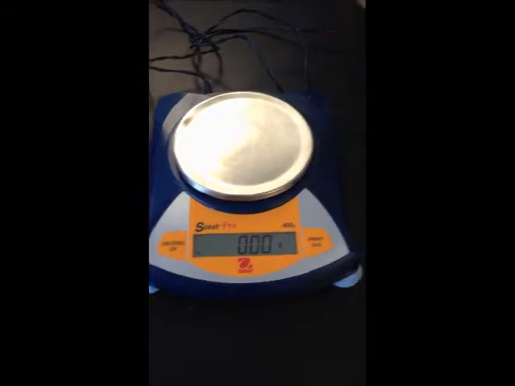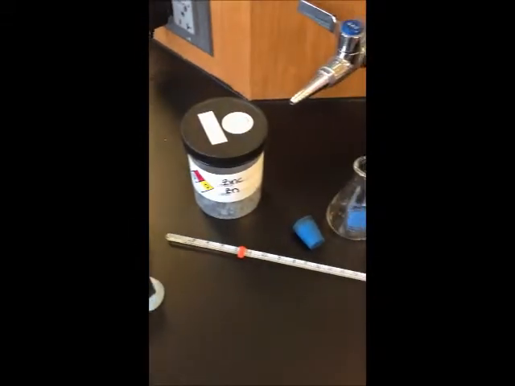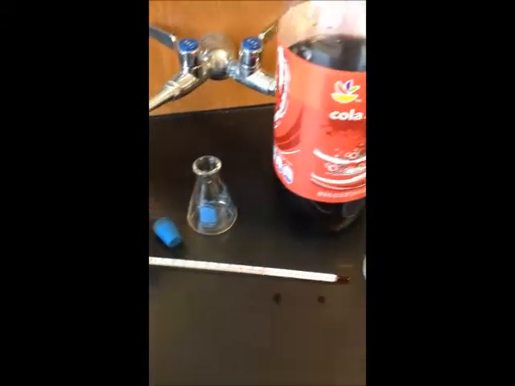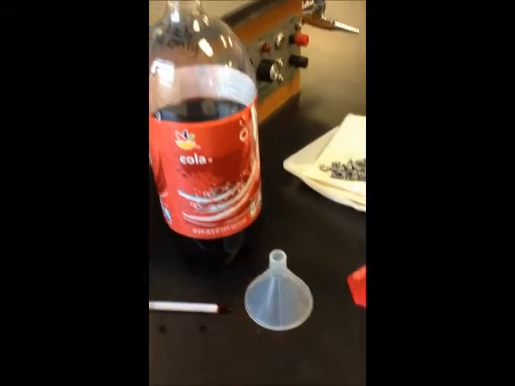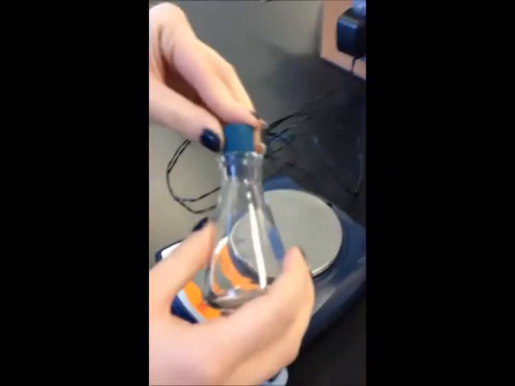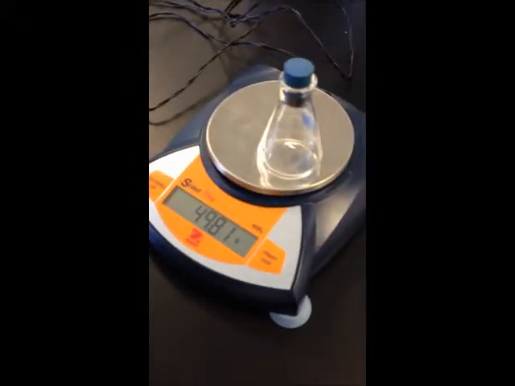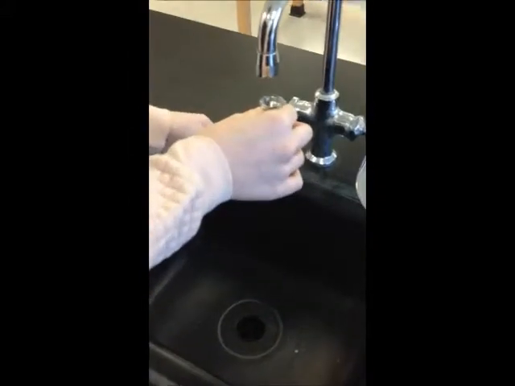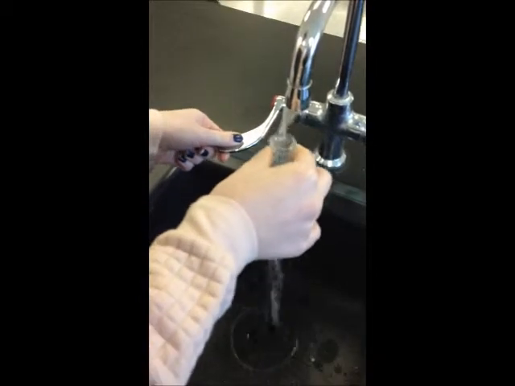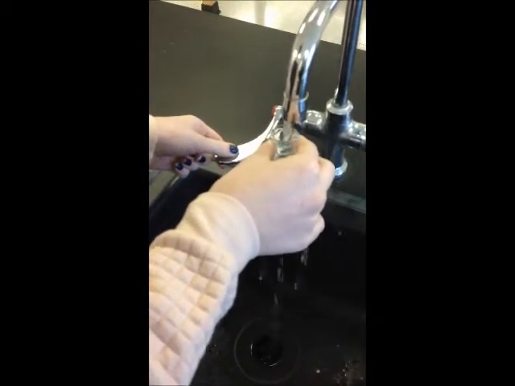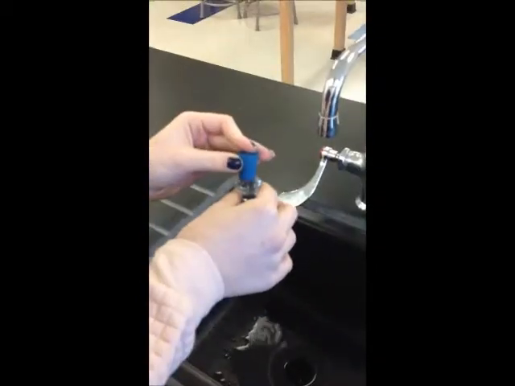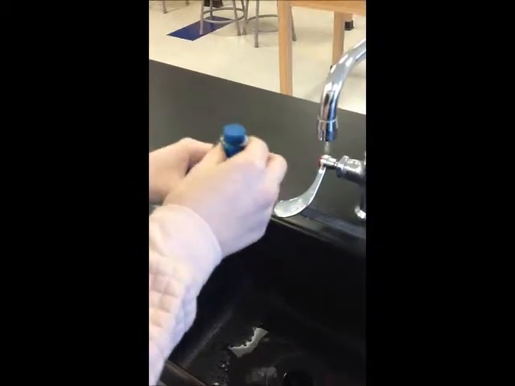To complete this lab, you will need a balance, a thermometer, a stopper, a flask, zinc, soda, a wide-mouth funnel, water, and paper towels. Start by taking a 50 milliliter flask and record its weight with a stopper in it. Fill the flask completely with water and put the stopper back on to drive out air and any excess water. Be sure to wipe off any water remaining on the outside of the flask.